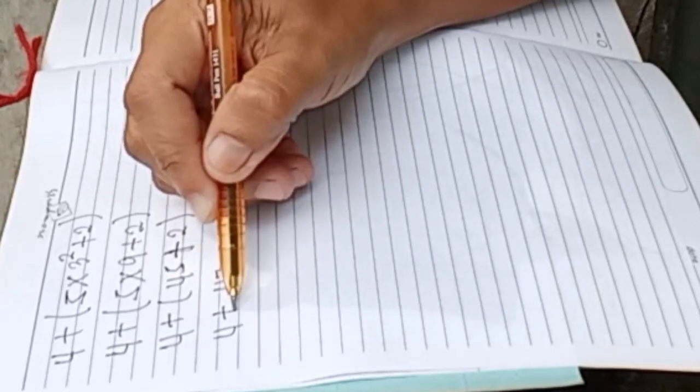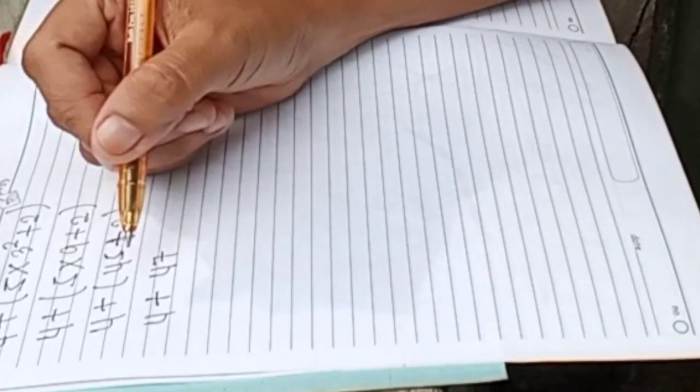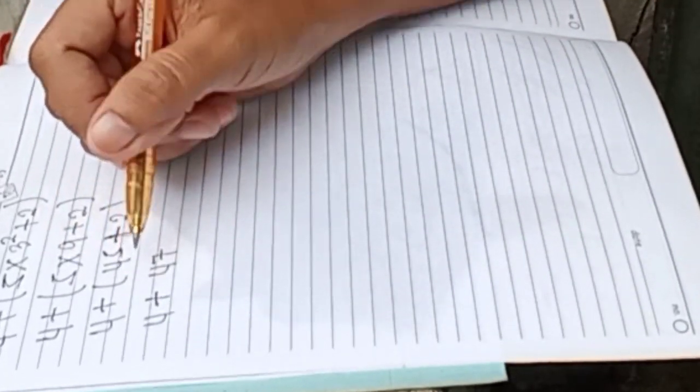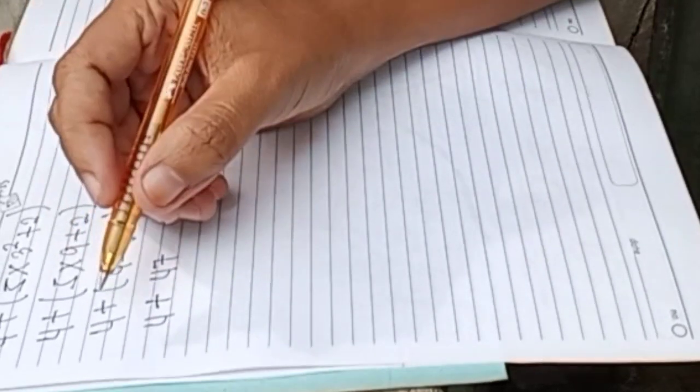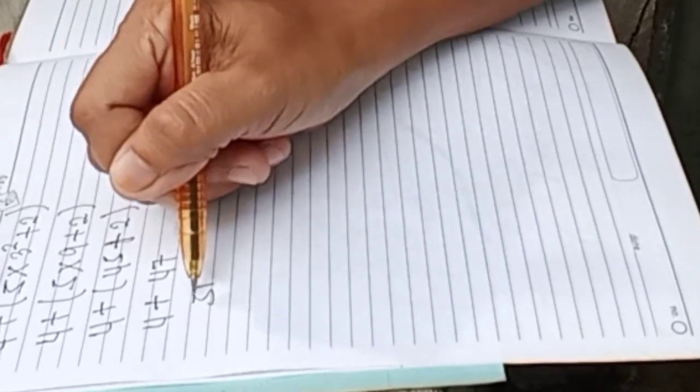So here you can see we have addition with one fundamental operation left. So 4 plus 47 equals 51. So the final answer is 51. So that's all. So that's the example on how to solve order of operation.